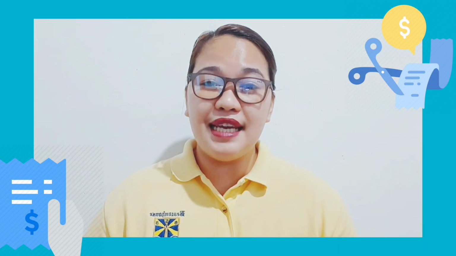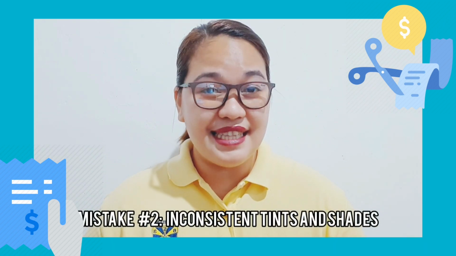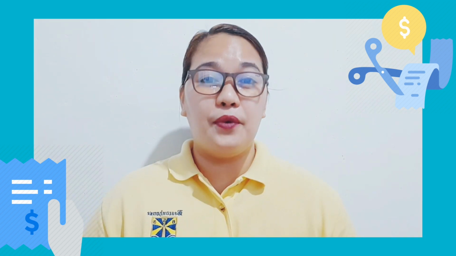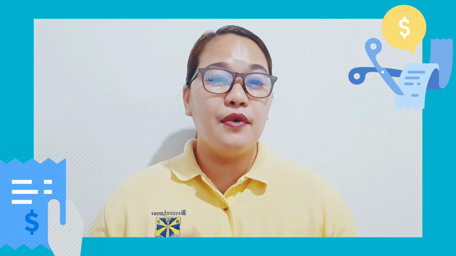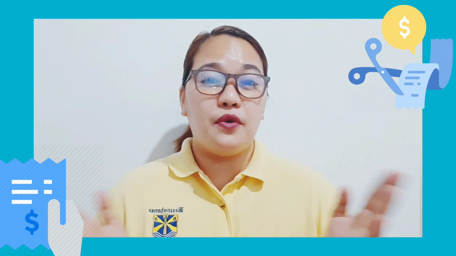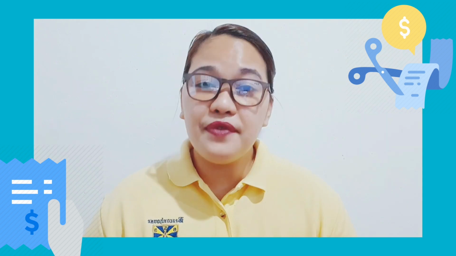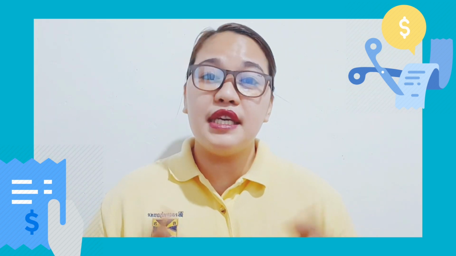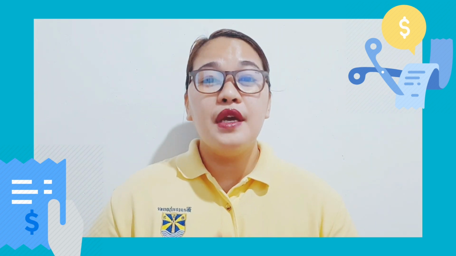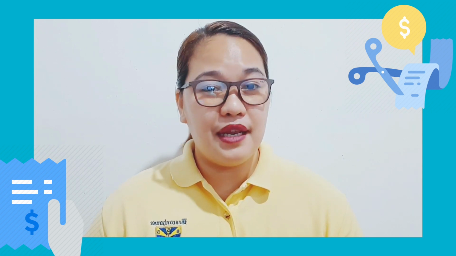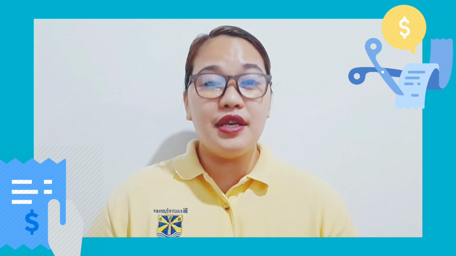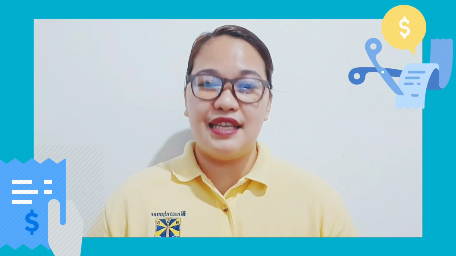Now, let's move to mistake number 2, inconsistent tints and shades. Tints and shades determine how pure a color tone appears to us. One of the most common reasons colors don't work well together is that they have different saturations and values. Unless you're a seasoned designer, making a pure tone red work with a pastel baby blue is hard to pull off. Pick logo colors with similar saturation and value. It shows a level of care for your design process and a commitment to consistency in your brand.